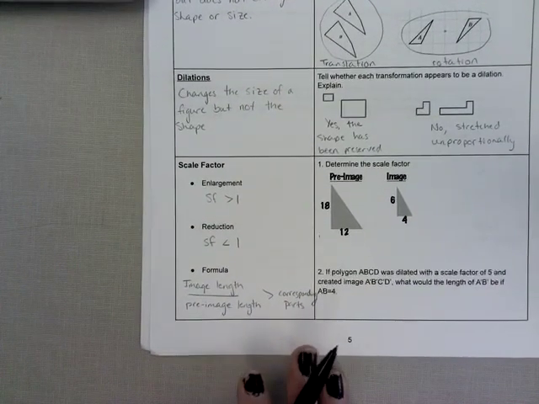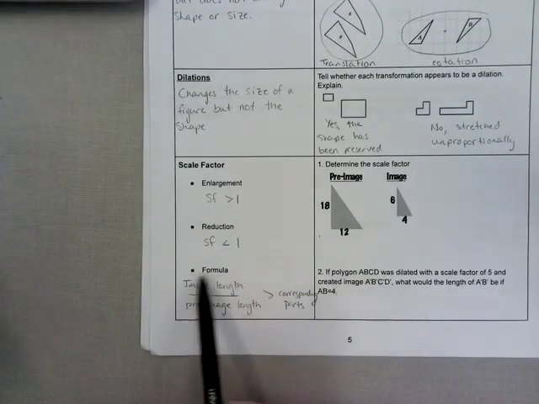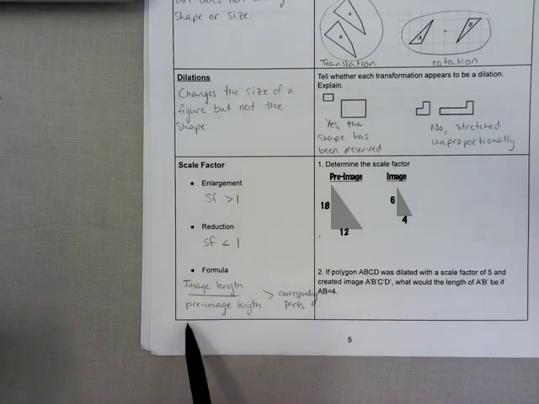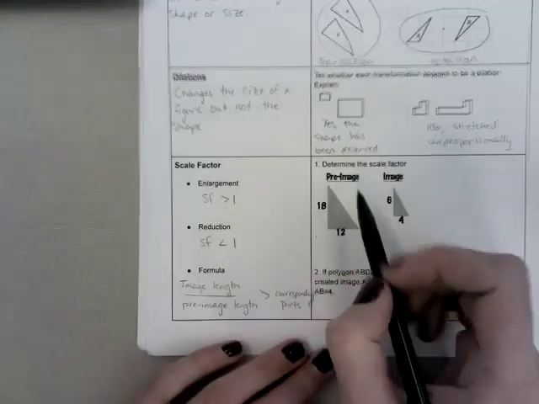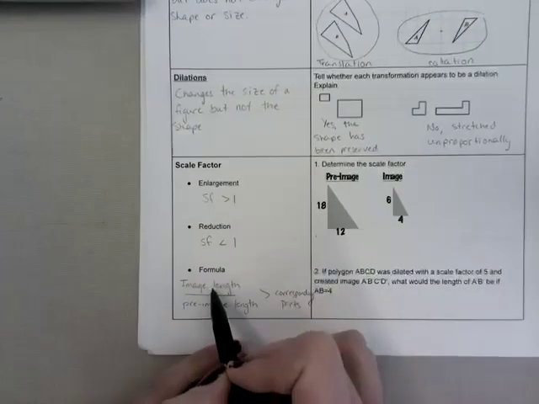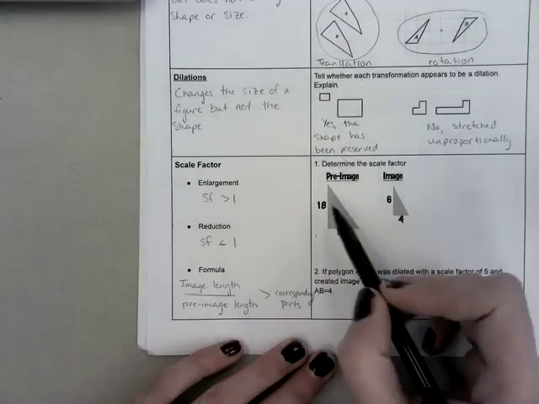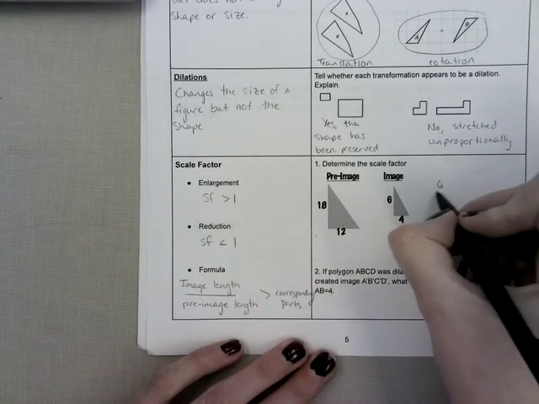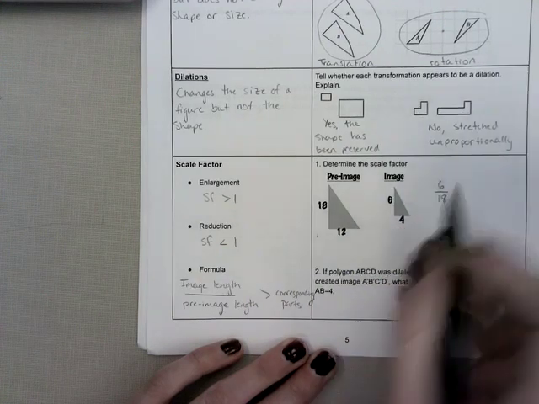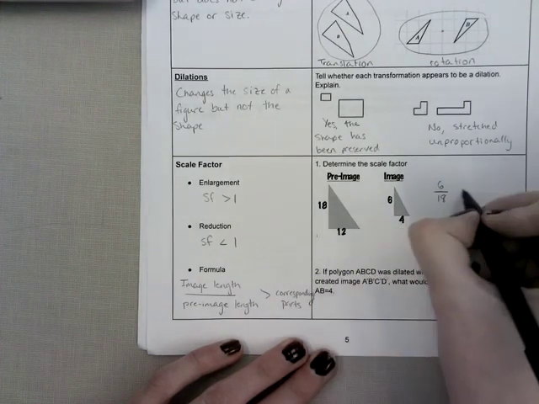Now, how we find out what the scale factor is, we just take the image length and divide by the pre-image length. That's really important, though, that it's corresponding parts when we do that. So let's try that on this one. So here's my pre-image and my image. We're going to use this formula: image divided by pre-image. Now, the 6 corresponds to the 18. So I'm doing 6 divided by 18. I could also do 4 divided by 12.